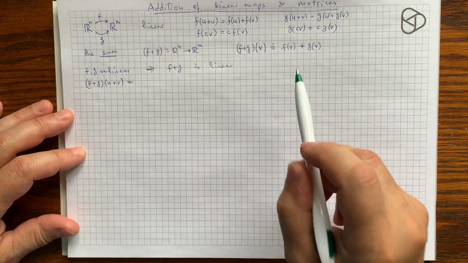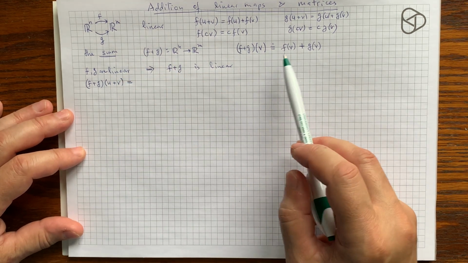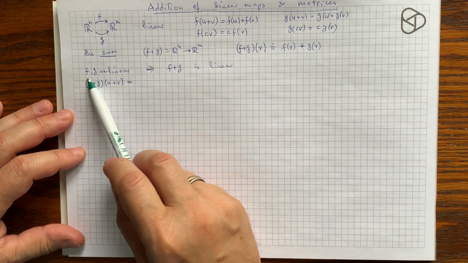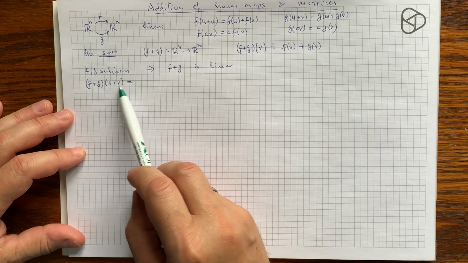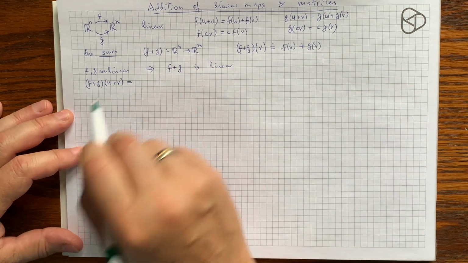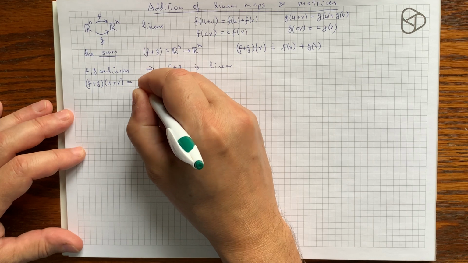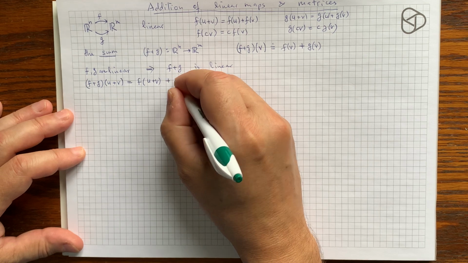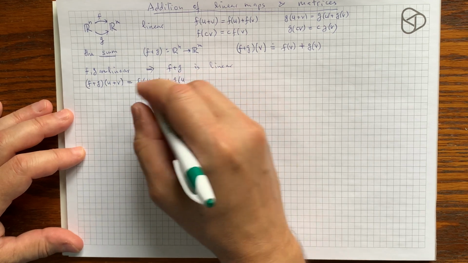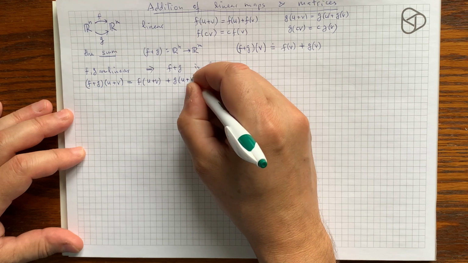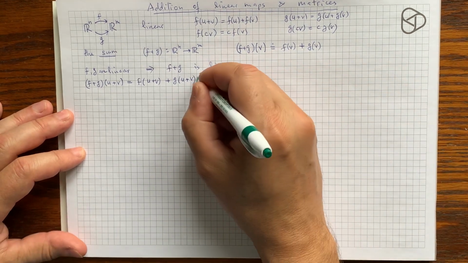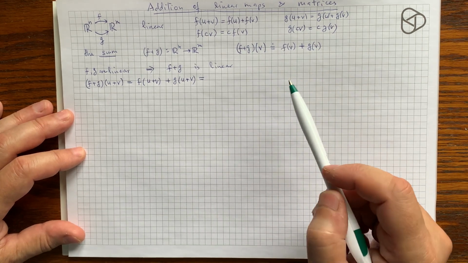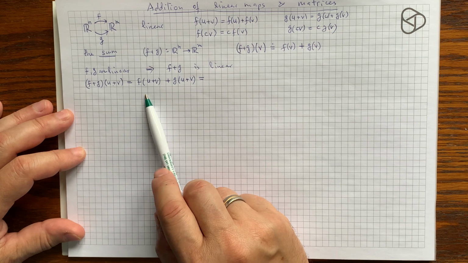So let's see what happens. We just will follow with what we have. And first, what we have is the definition for any vector. What is to be the value of this new transformation on any vector? And the definition says we have to compute f, we have to compute g on the input vector, and then we have to sum them up. That is just by the very definition of this addition of linear maps.